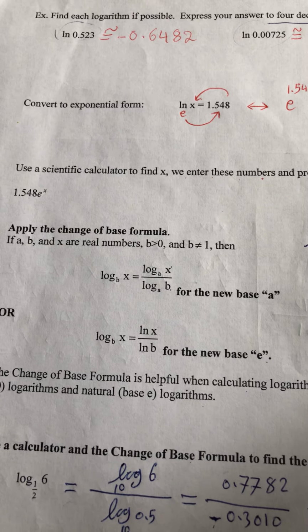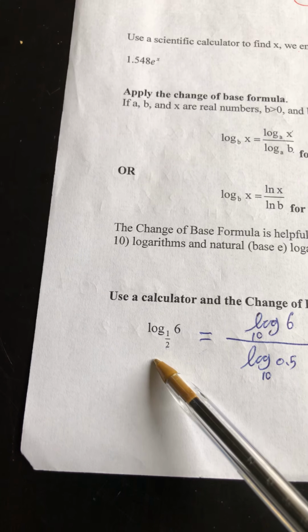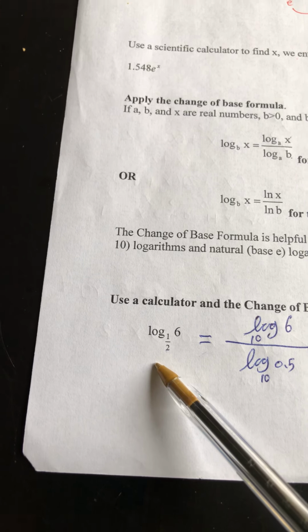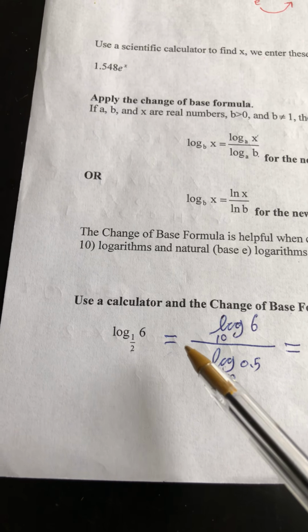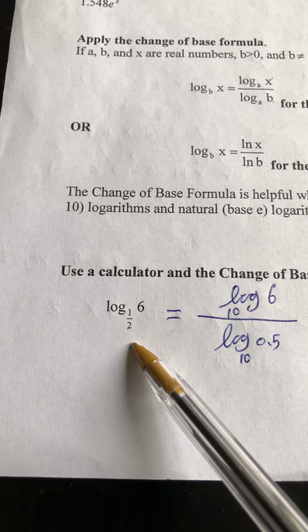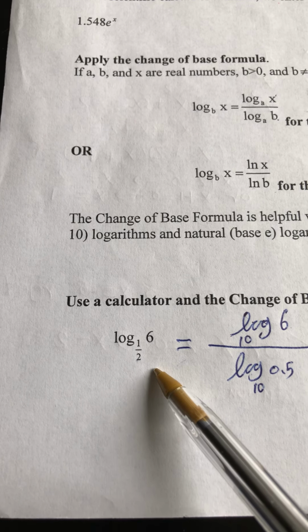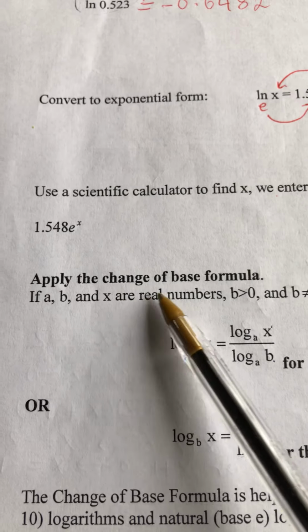Apply the change of base formula. Sometimes if you have a log like this, you cannot find the value of this log from the calculator. The calculator finds logarithms with base 10 or with base e, which is natural logarithm ln. So if the base is different from 10 or e, you cannot find it directly. So we will try to change the base. Here we apply the change of base formula.